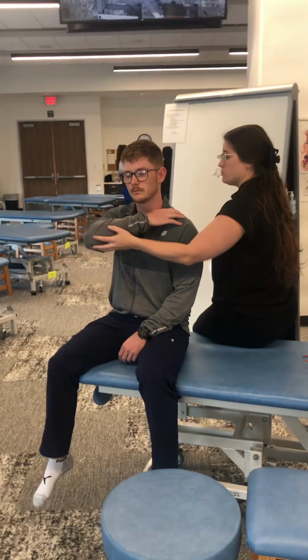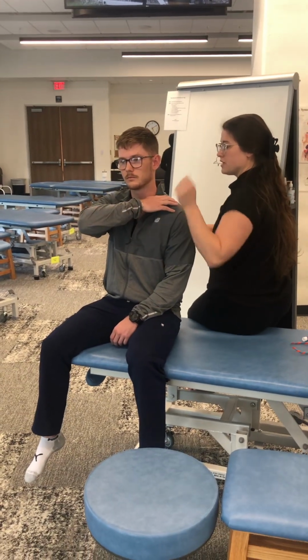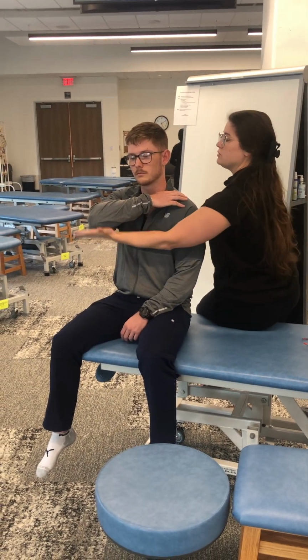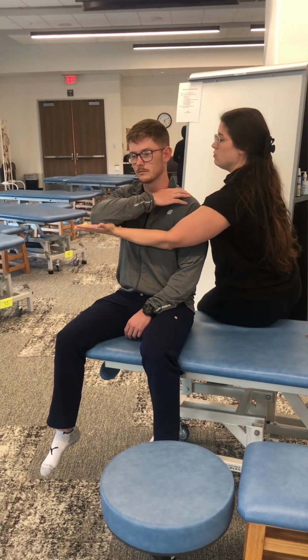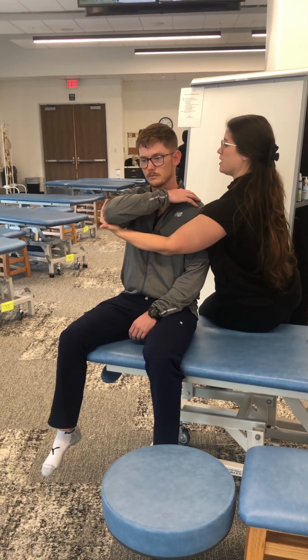And so what are we doing? We're trying to make it go posterior, so that's where we drop the shield. So the patient will either push down or they'll push out, and I just resist.